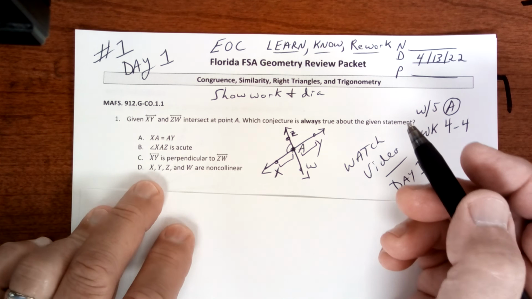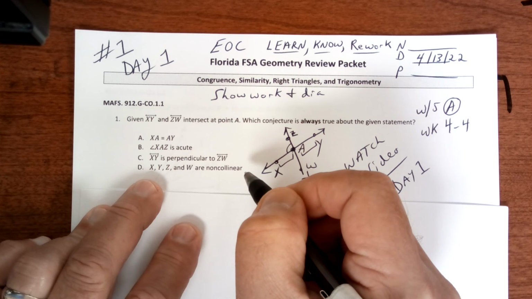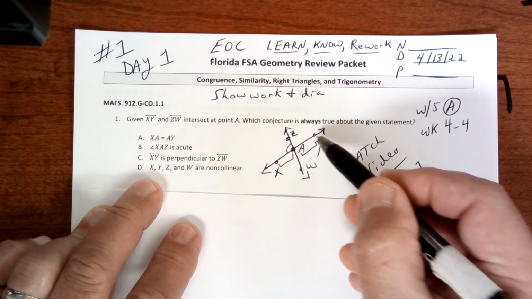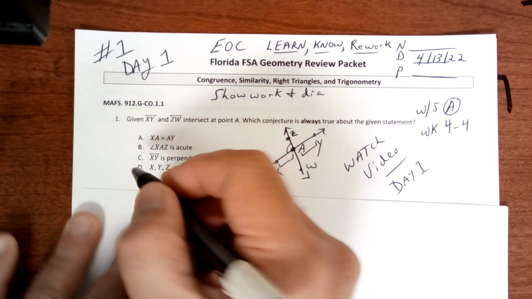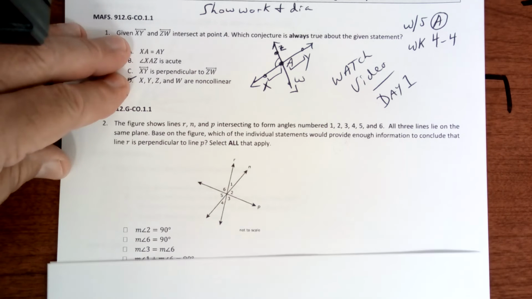Are these points non-collinear? In other words, are they crooked? So XY is collinear, Z is non-collinear. That's the one you want to go with. Those points are not collinear. Remember, collinear is in a straight line. Okay, let's take a look at this next one here.